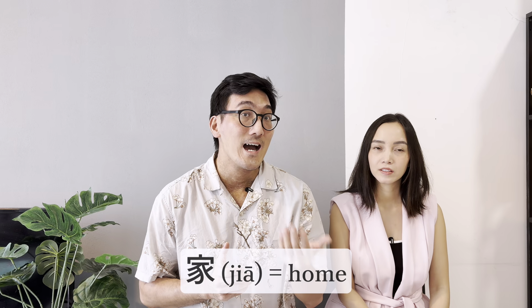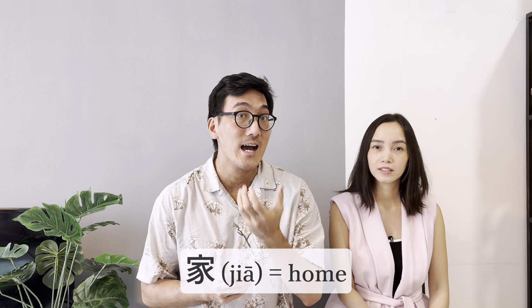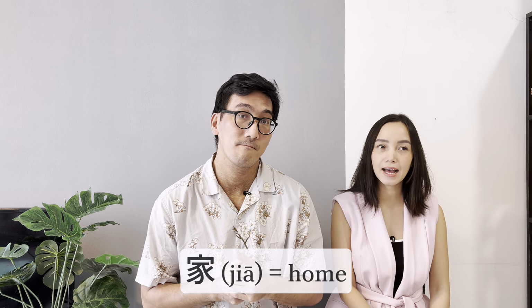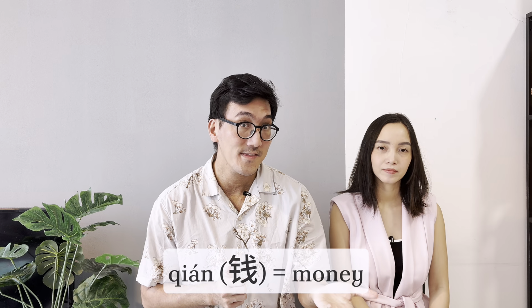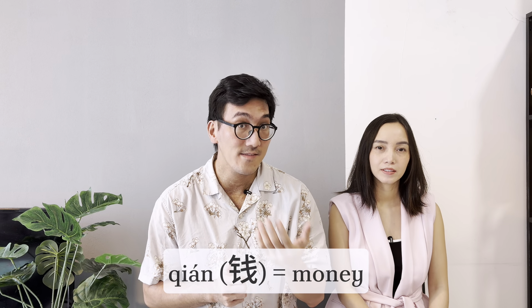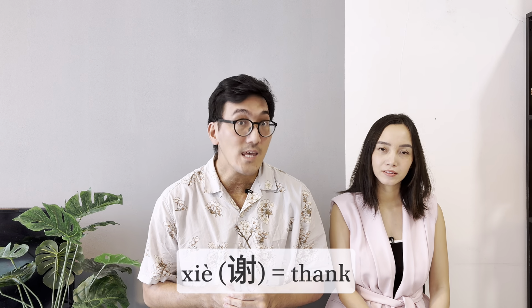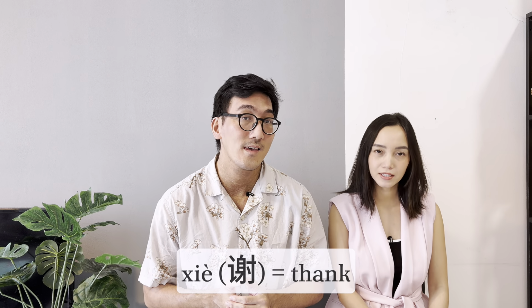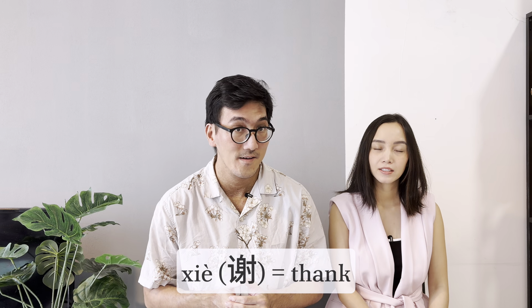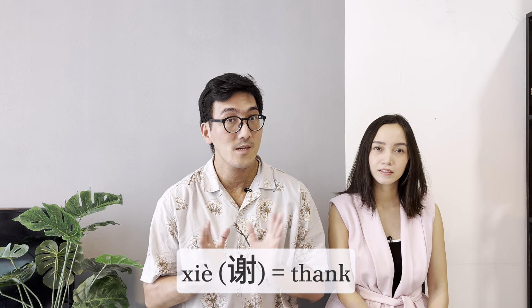Now I'll do some more example. 家 家 and 钱 钱 谢 谢 So don't worry about that. It takes time, but you will get used to it if you just follow the steps.